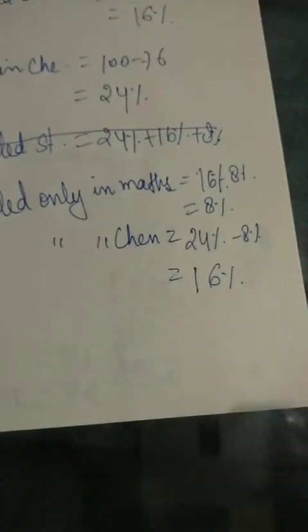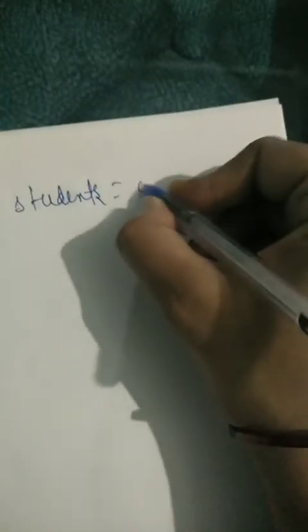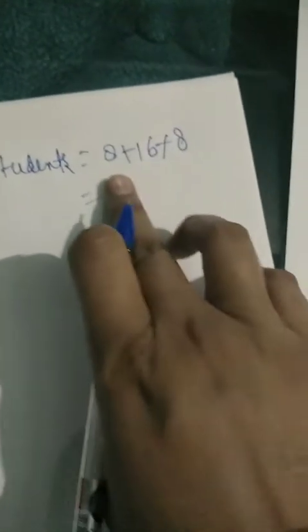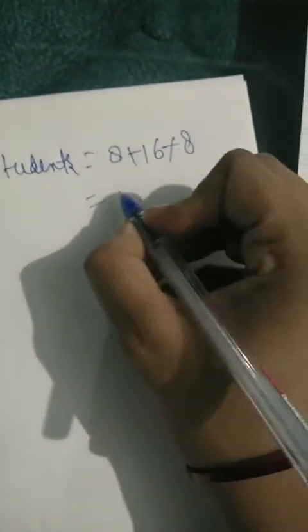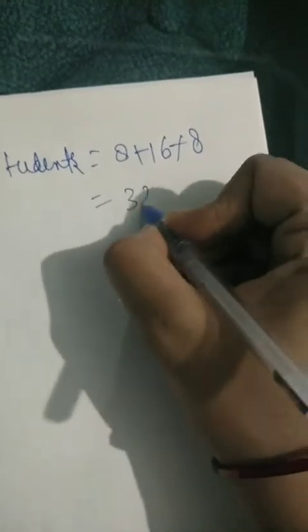Then total failed students will be equal to 8 plus 16 plus 8. 8 was failed only in maths, 16 was failed only in chemistry, and 8% failed in both the subjects. So it will be 8 plus 8, 16 plus 16 is 32%. This is all in percent.